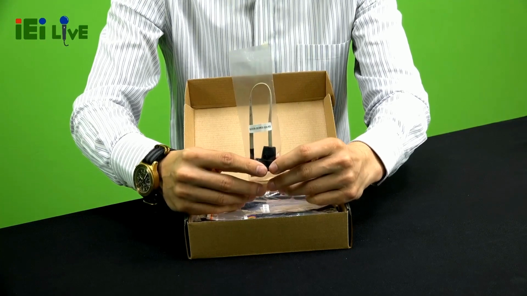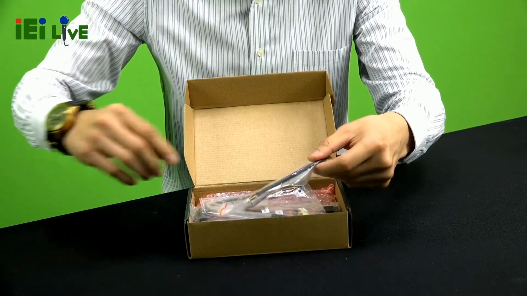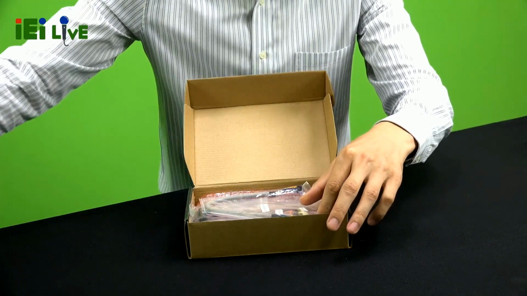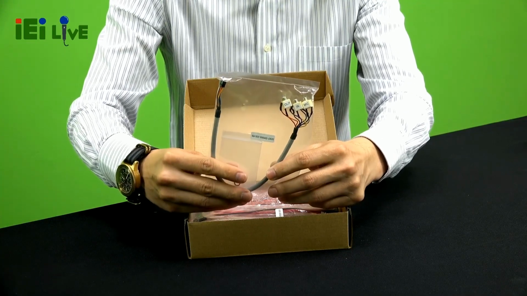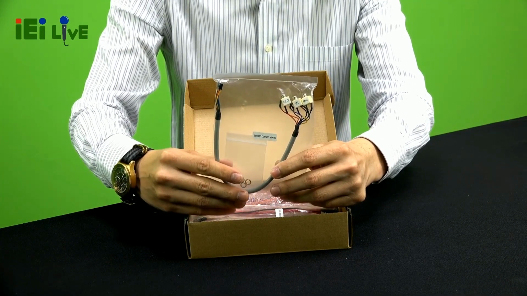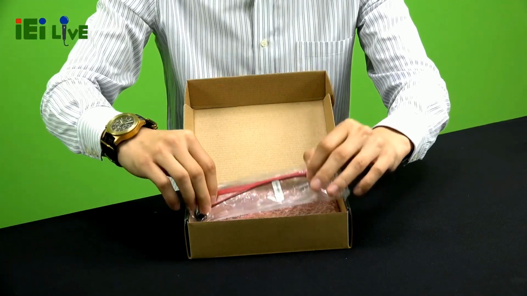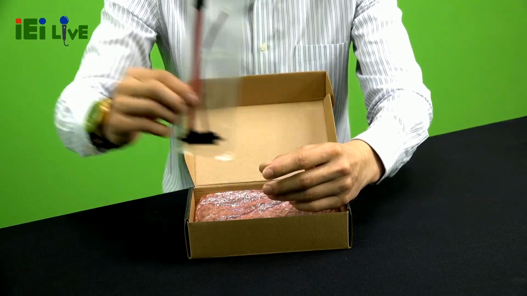The first one is RS-485 cable, just like this. And the other one is RS-232 combo cable. And there's an audio cable with 3 pin, which is a speaker and audio in and audio out. And there's one more, it's a SATA cable with 5V power here.